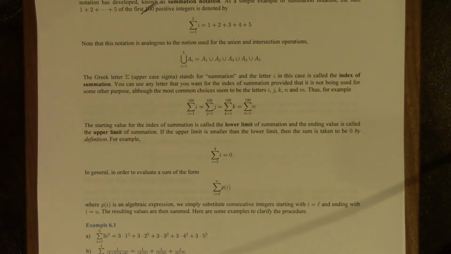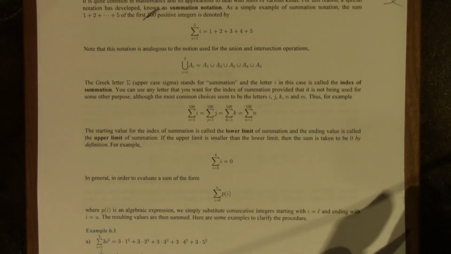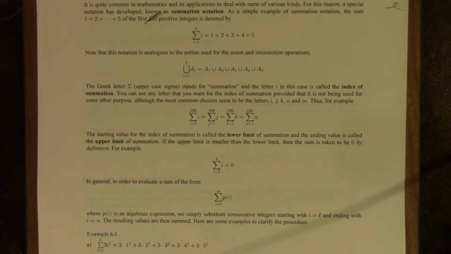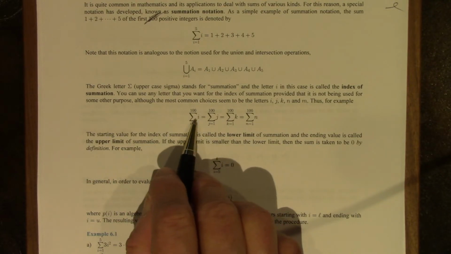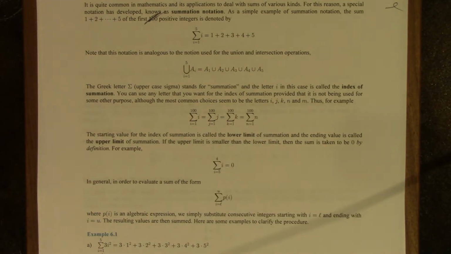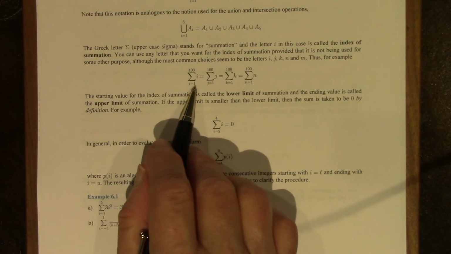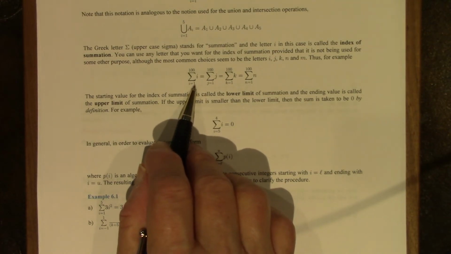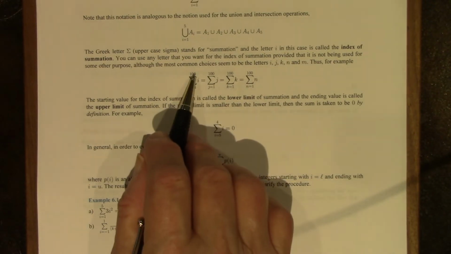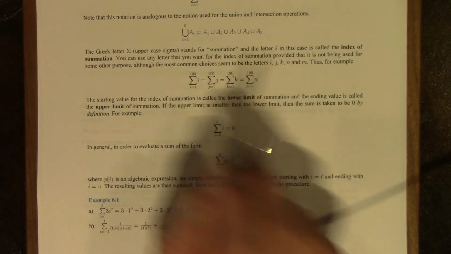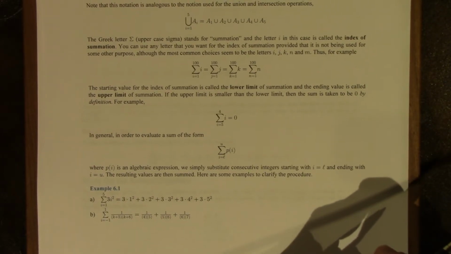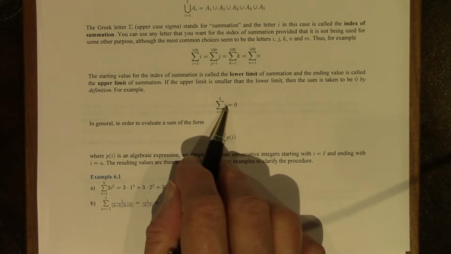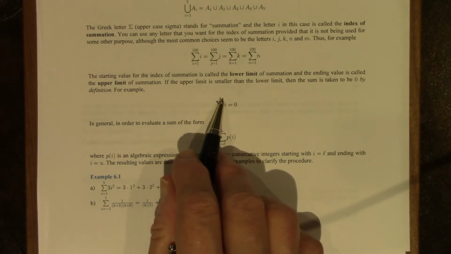Any letter that you want can be used for the index of summation, as long as you're consistent and as long as it's not being used for something else at the same time. So this would be the sum of the first 100 positive integers. You can use the index of summation I or J or K or N, whatever you want. As I said, the starting value for the index is called the lower limit of the summation, and the ending value is called the upper limit. If the upper limit is less than the lower limit, then by convention the sum is 0. So for example, the sum on I, where I ranges from 5 to 4, would be 0.